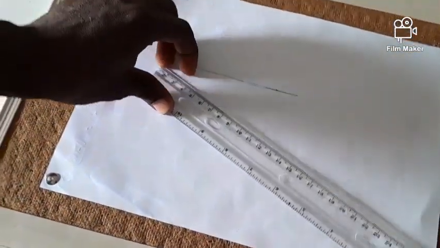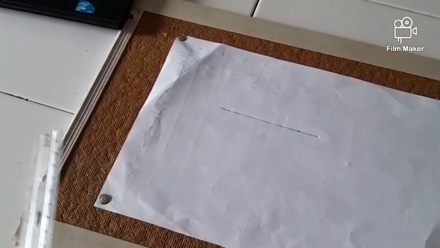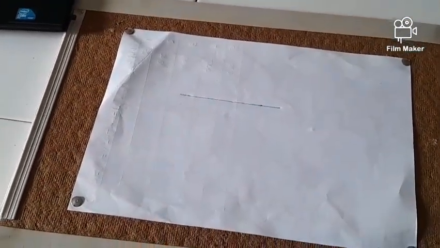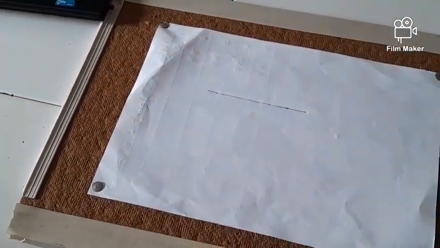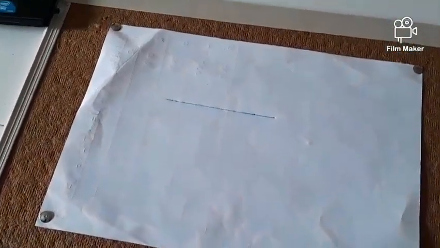So I am assuming that my mirror is 10 cm long. Then I am going to draw my TAS on this side. So how do I do that?